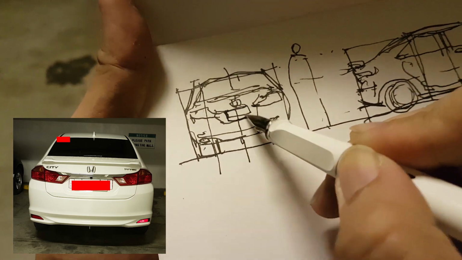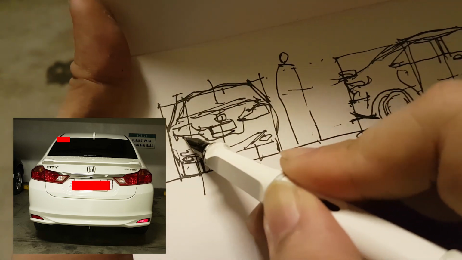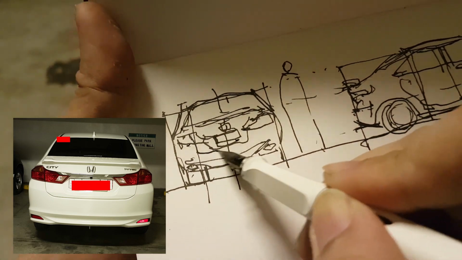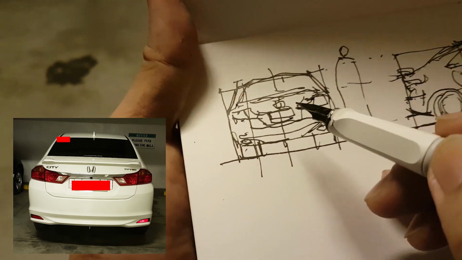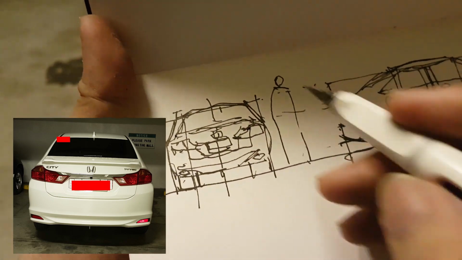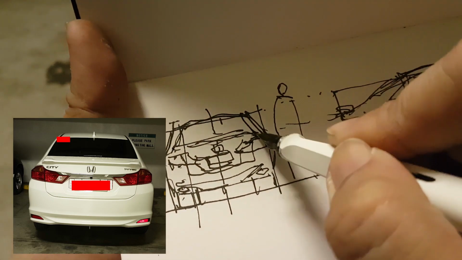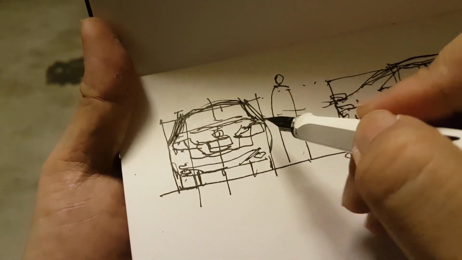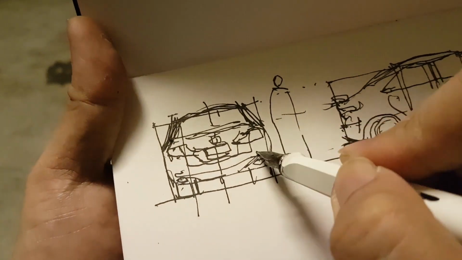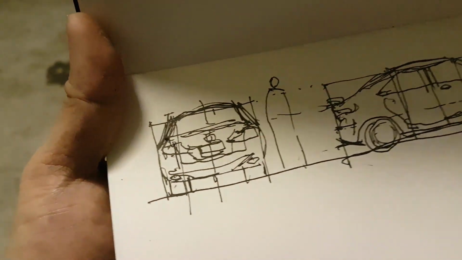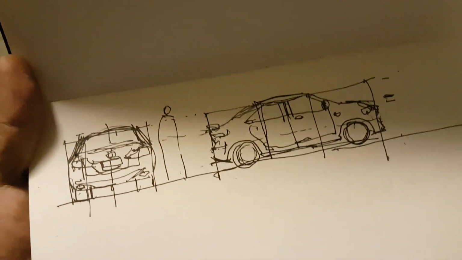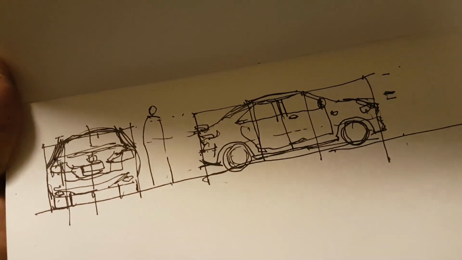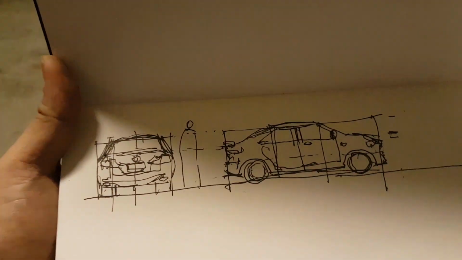So again, I stress that you should do this live and not based on pictures. It becomes more meaningful. Okay, I'm just gonna adjust some of the profile. It's more like that. Okay, so that's the Honda Civic sedan type.